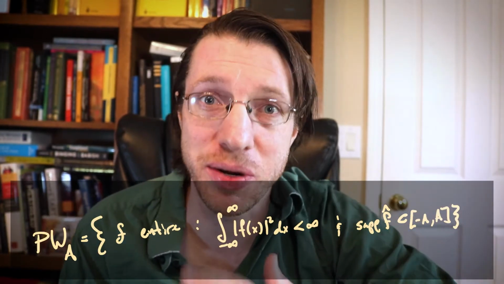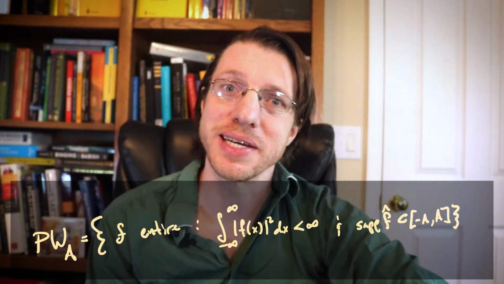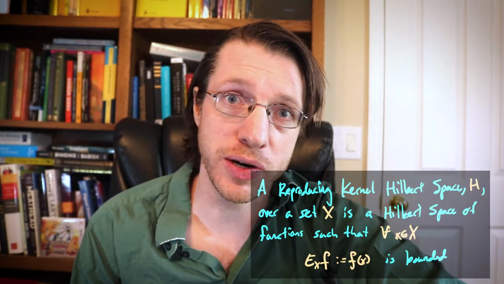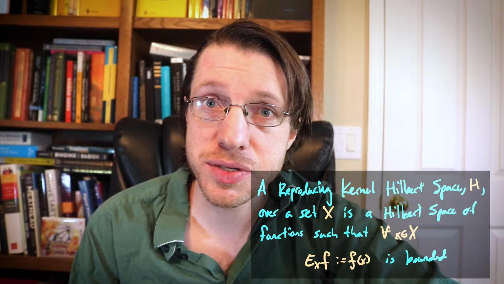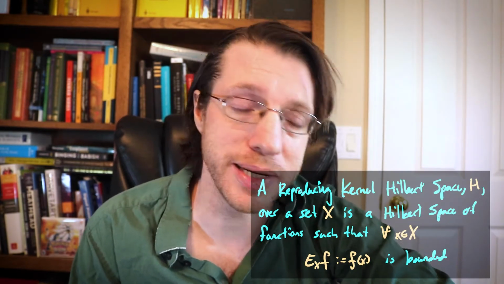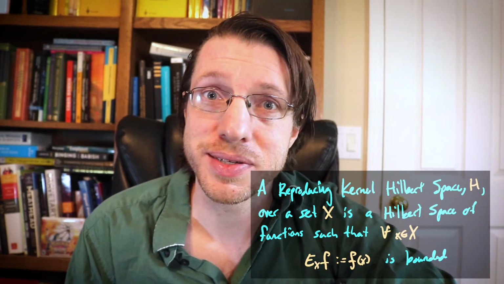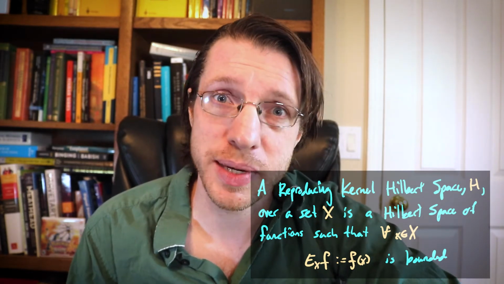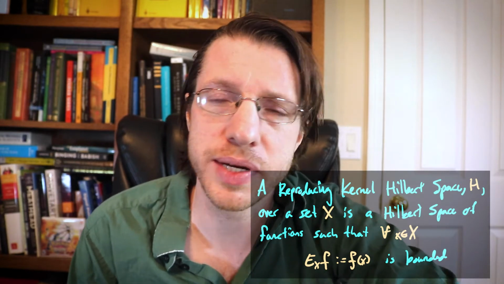So let's talk about the general definition of what a kernel space is. A reproducing kernel Hilbert space is a Hilbert space of functions that map, say, a set X, which could be a subset of R^n, the complex plane, or many other things. So we're going to take a look at a Hilbert space of functions from the set X to, say, the reals or the complex numbers.